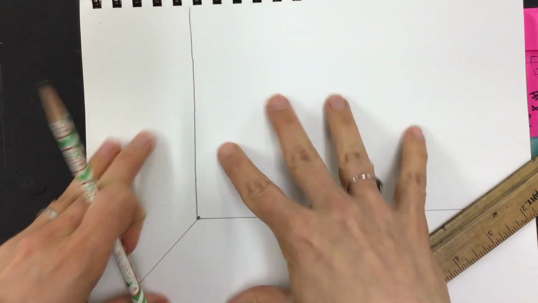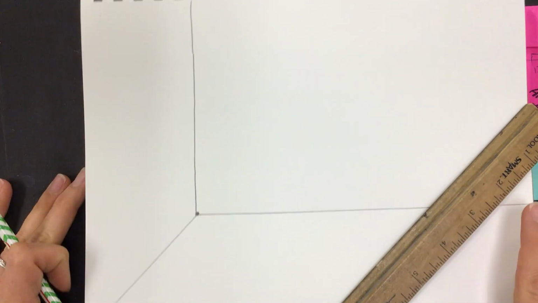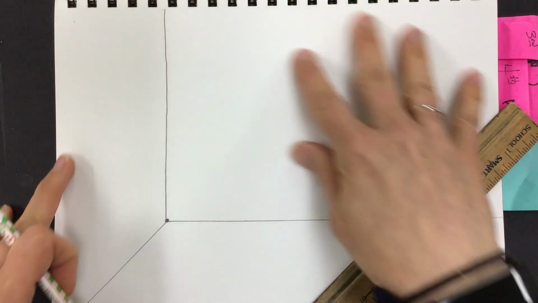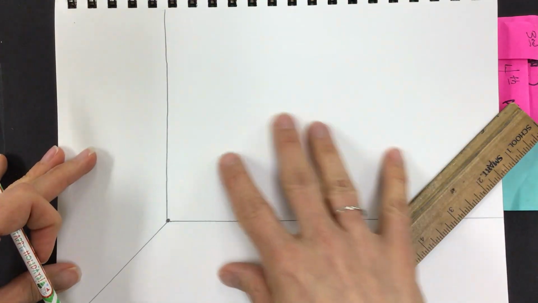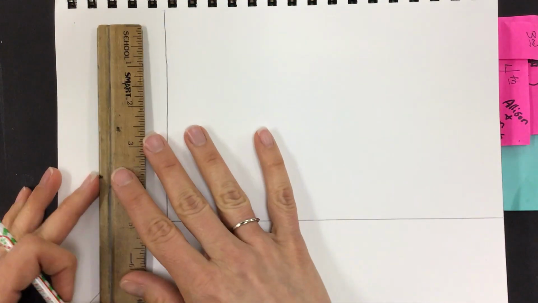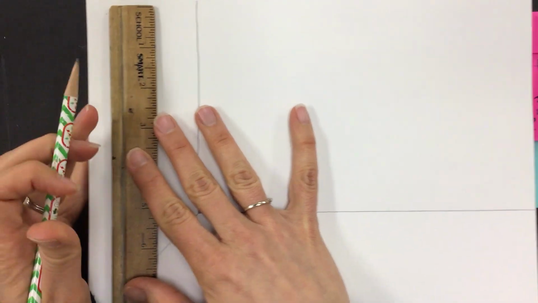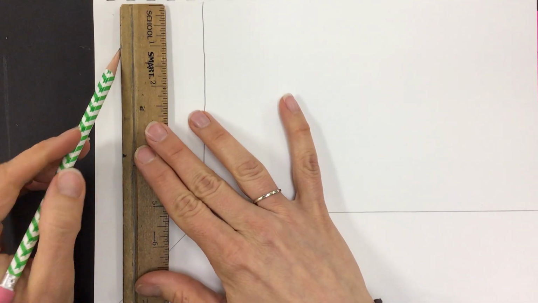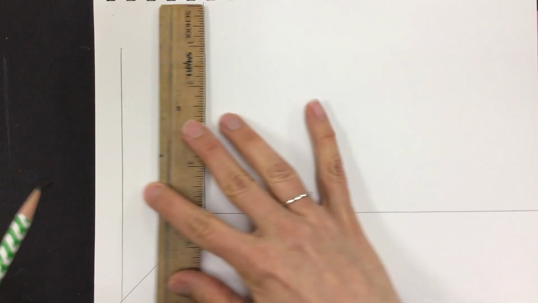Okay, after you've made a room that you like, the next step is to add the larger items, okay? Like for example, is there a window or a door somewhere? All right, let's say that there is a door on this wall. So continue using your straight edge and add that in.